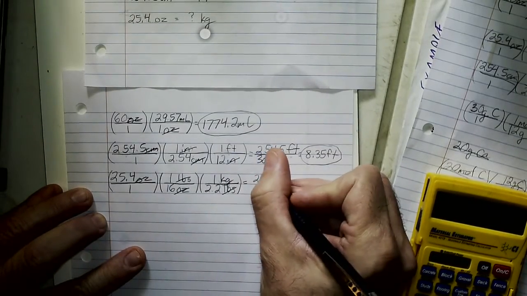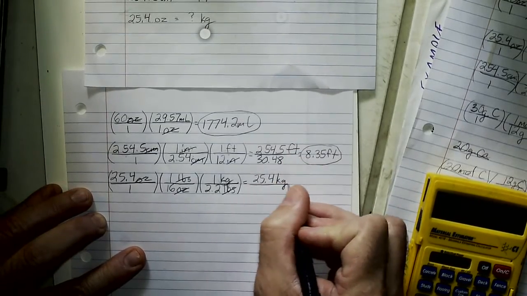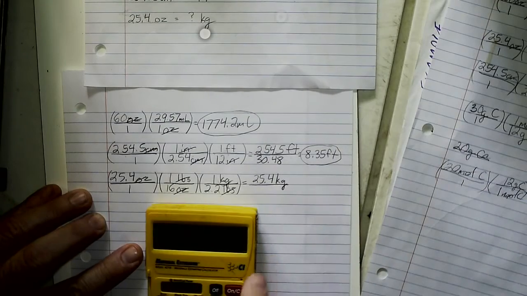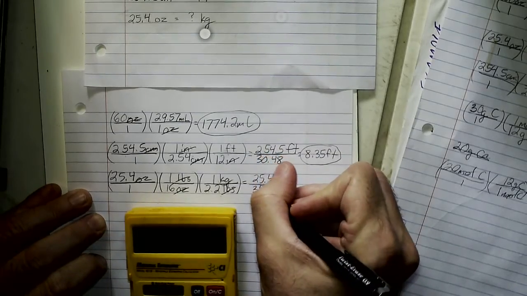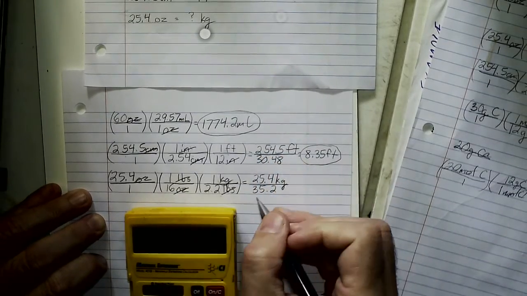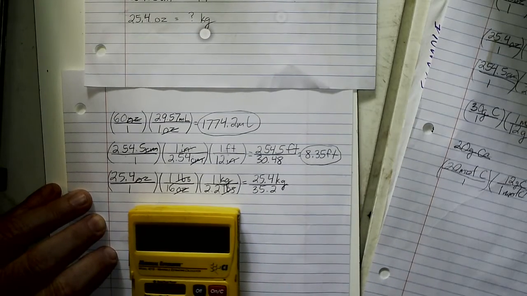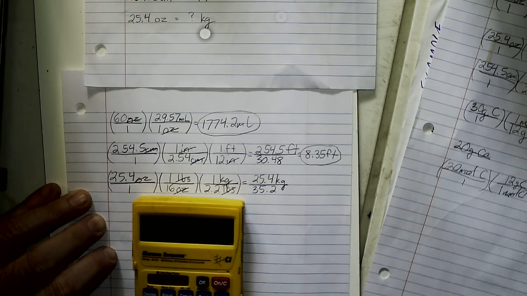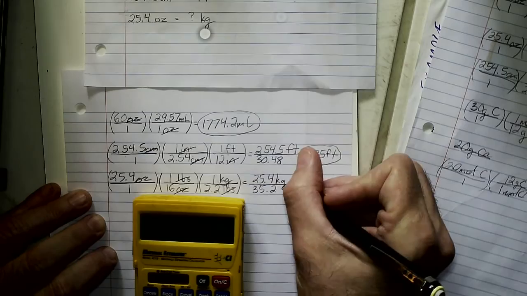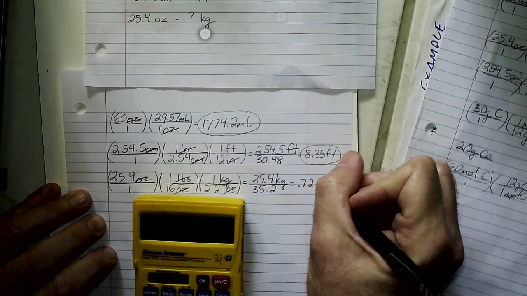So 25.4 goes on the top. Right? And then 16 times 2.2 is 35.2. No units, which is good. They've all been canceled out. So 25.4 divided by 35.2 is 0.72 kilograms.